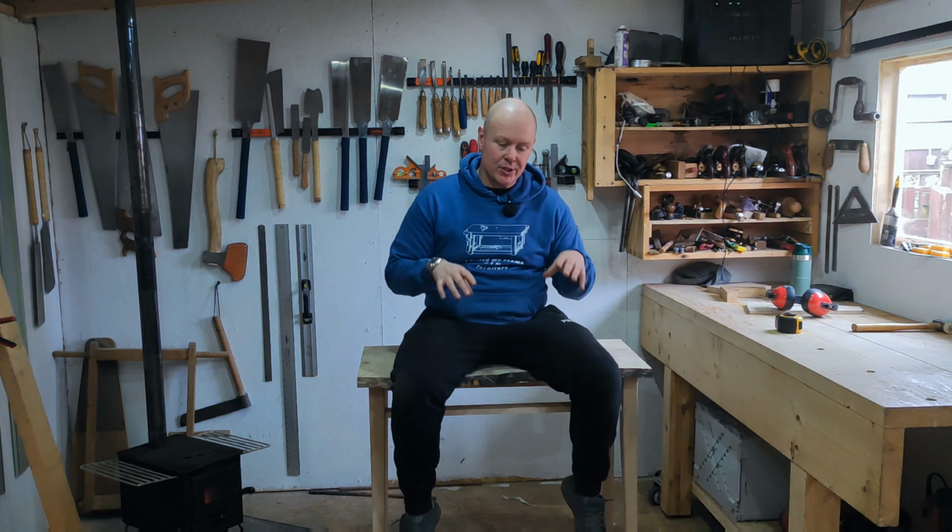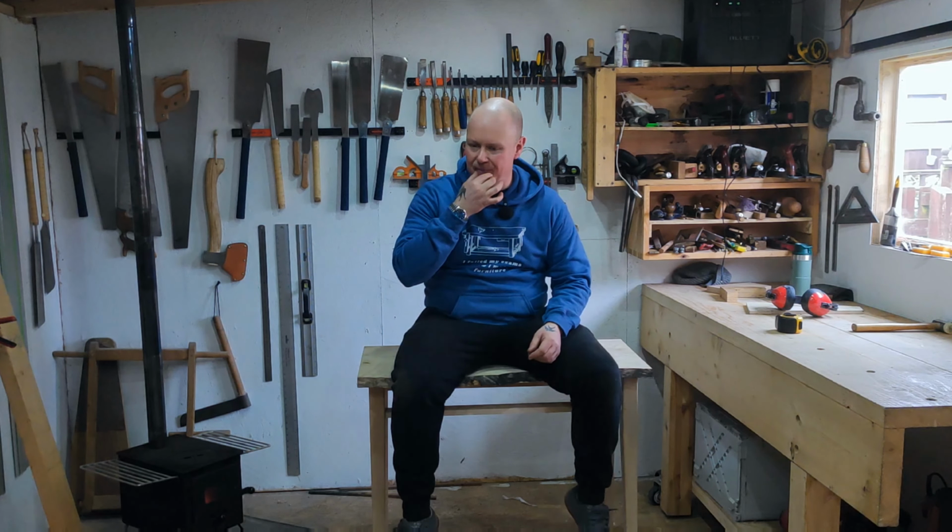So I'm going to get back to making this table because I'm very eager to get this finished. I'm really looking forward to seeing how this spalted sycamore is going to look.